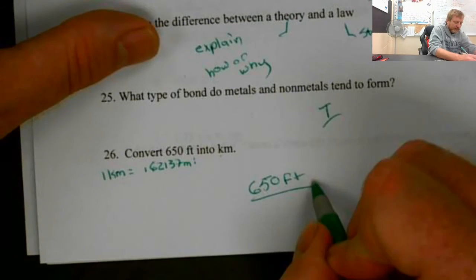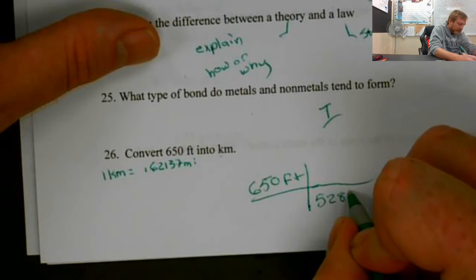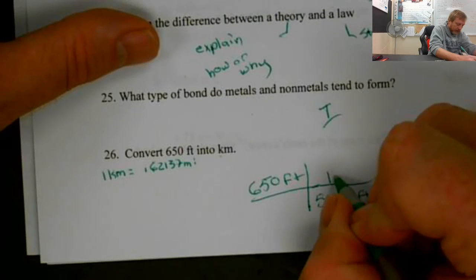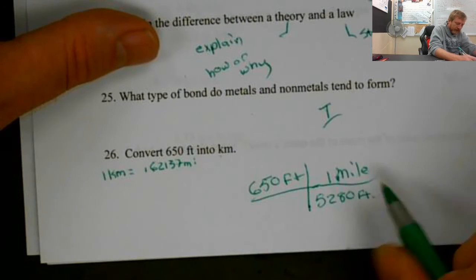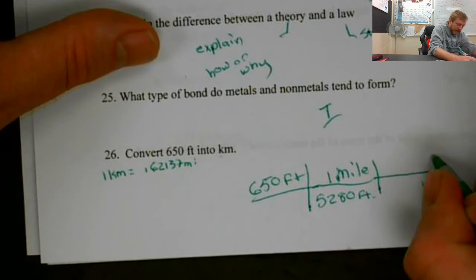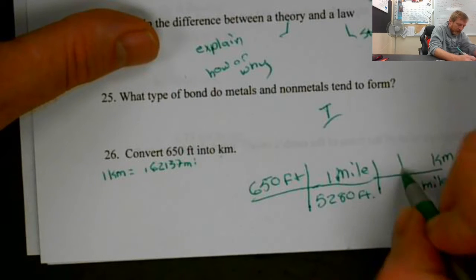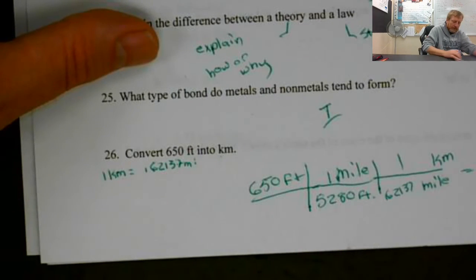I'm going to convert these feet into miles by knowing that there are 5,280 feet to 1 mile. That gets rid of my feet, gets me into miles. And then I want to get rid of my miles and get into kilometers, and that's where this 1 to 0.62137 comes in.